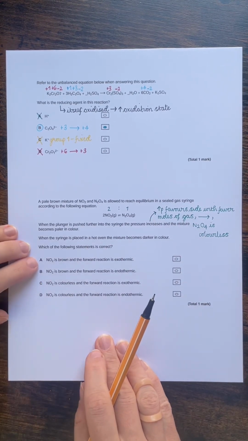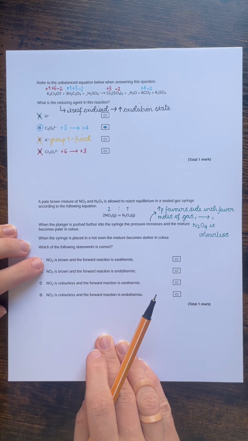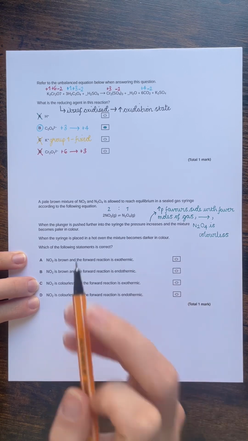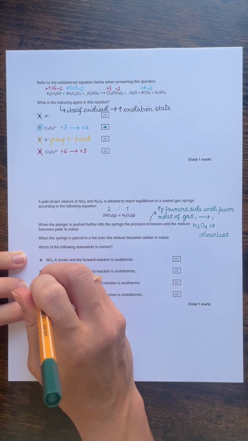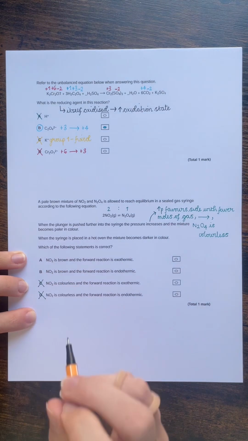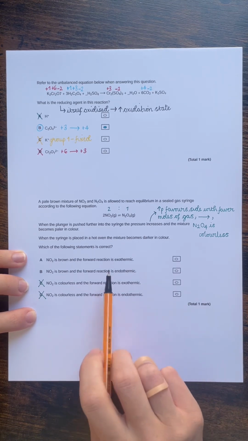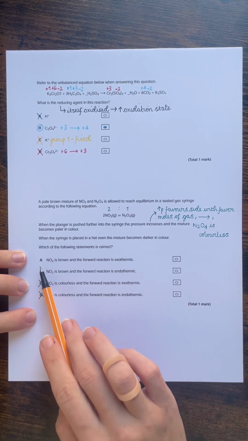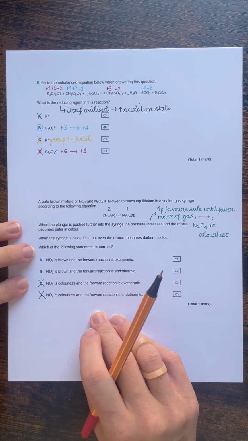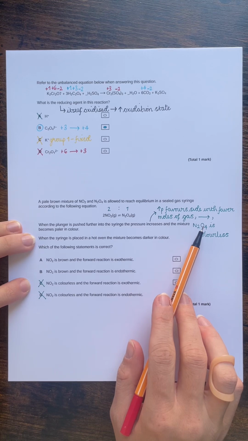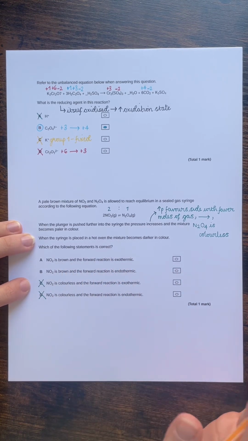Now, one of the things that we're figuring out in this question is whether the NO2 is brown or colourless. Well, we've just figured out that the N2O4 is colourless, so that means it can't be C and it can't be D based on the first piece of information we've got here. Now, in order to work out whether the forward reaction is exo or endothermic, to choose between options A or B, we need the second sentence, which annoyingly we can't really do a lot with until we've done the pressure part. So if you can't do the pressure part, a guess is what you would need to do here, but hopefully that makes sense.